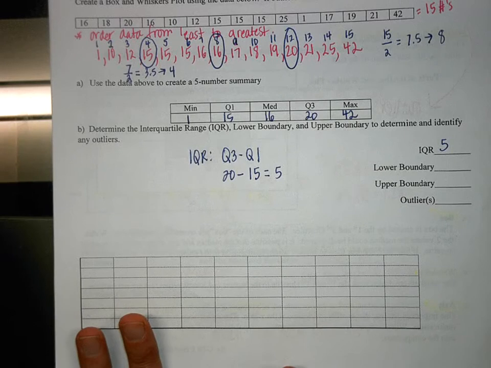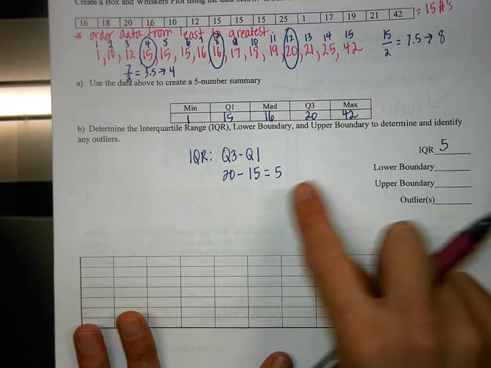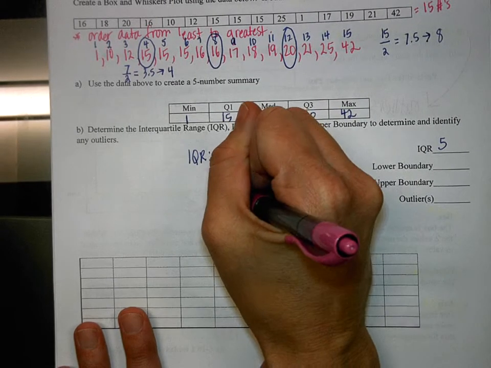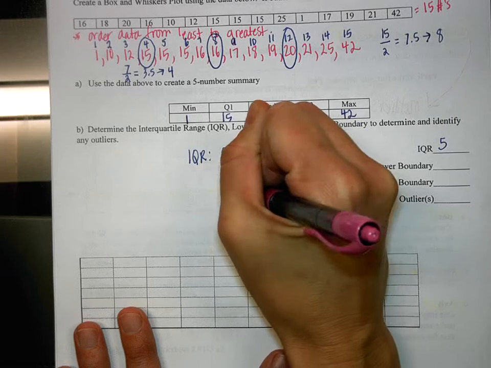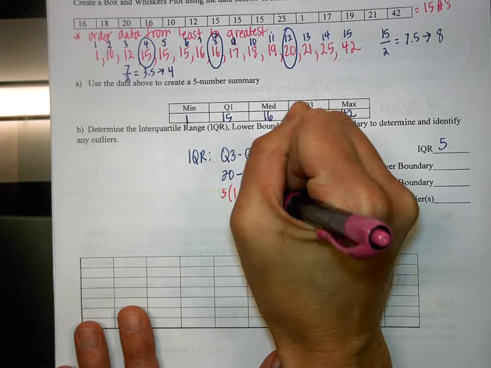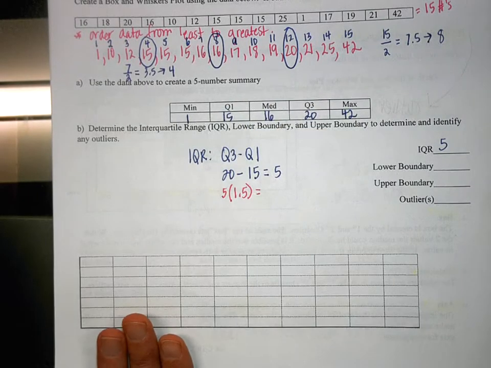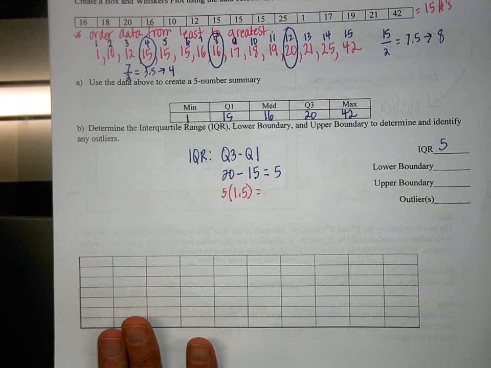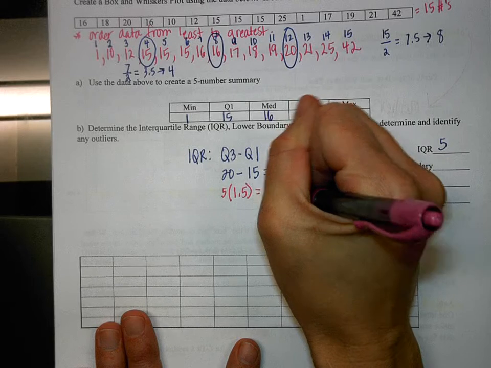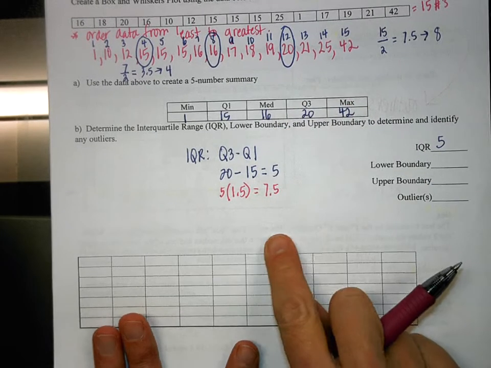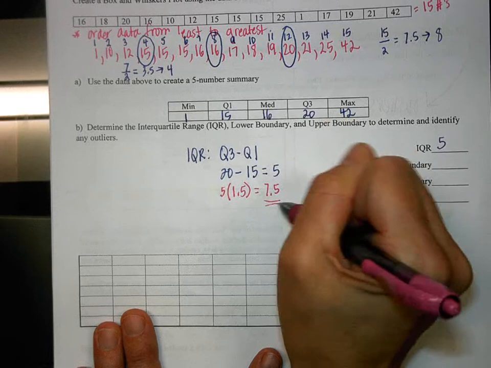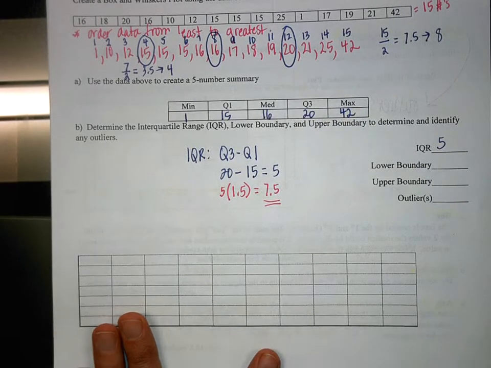Now, when you're going to find your lower boundary and your upper boundary, you always need to take your IQR value, which in this case is 5, and multiply it by 1.5. So in your calculators, because you get to use calculators, you go 5 times 1.5, and what do you get? Very good. Okay. So this value, the 7.5, we use this to find our upper boundary and our lower boundary.